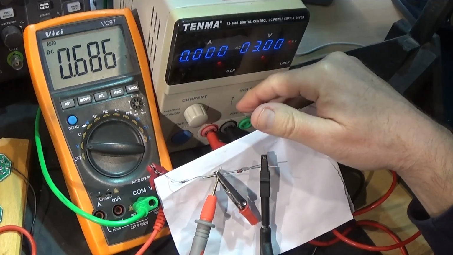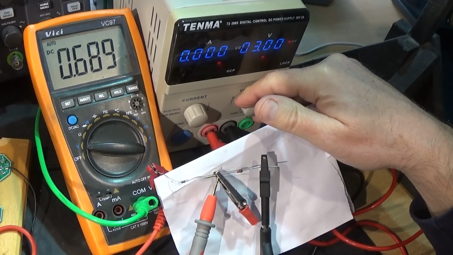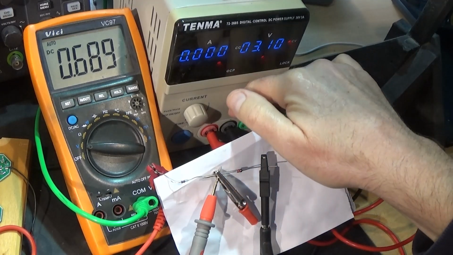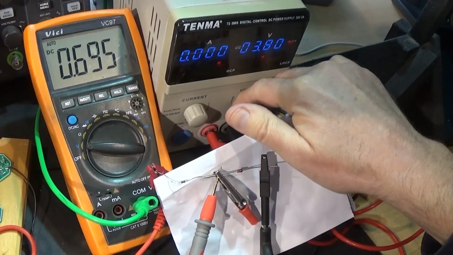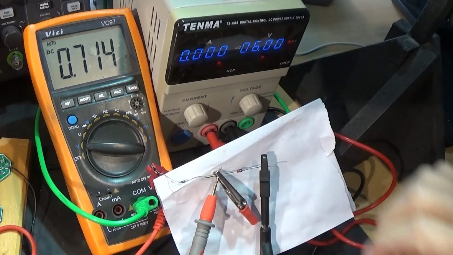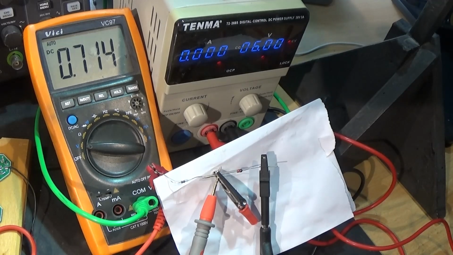That's 0.689 volts at a 3 volt power supply, and if we wind this up to 6 volts, 0.714. Well, I reckon that range is going to be enough for what we want to do. We're not building a power supply, we don't need a precision reference, so that'll probably work.